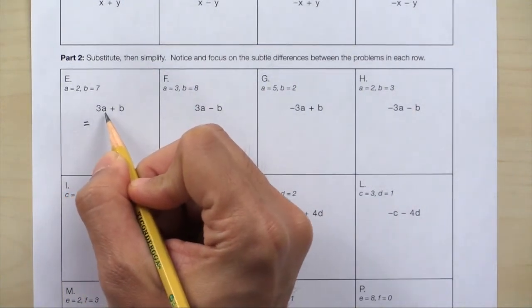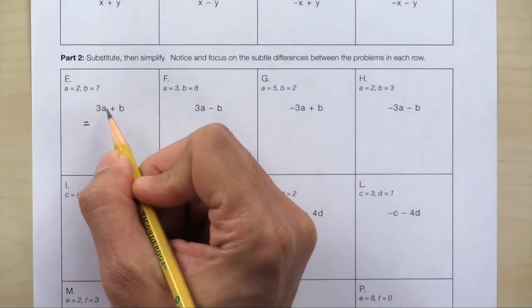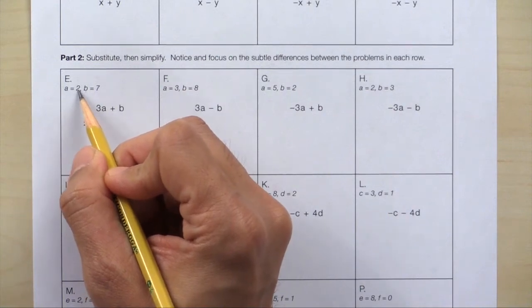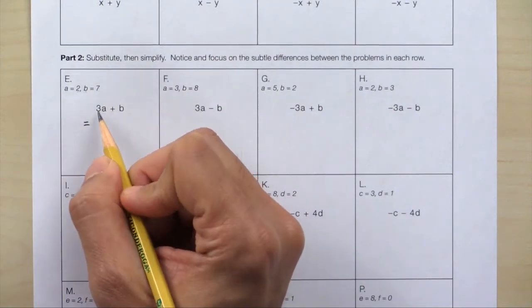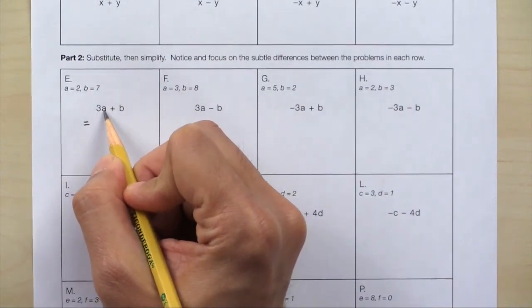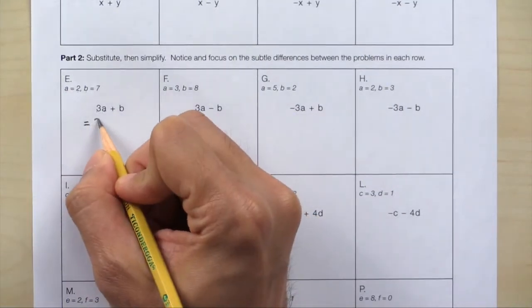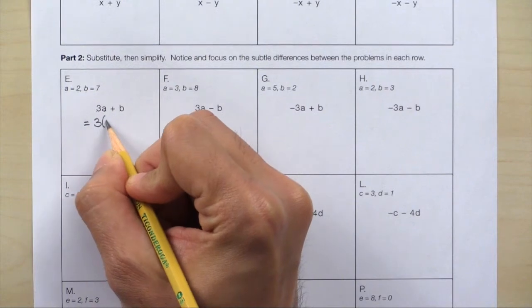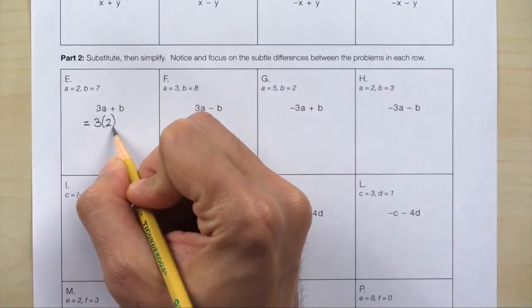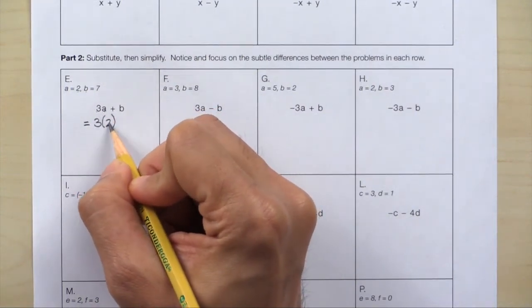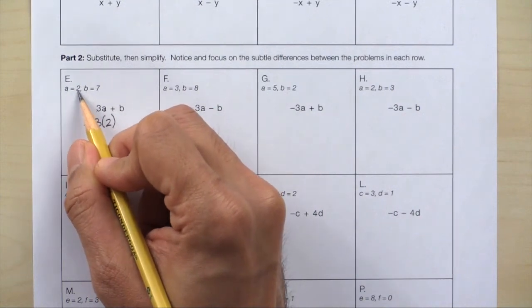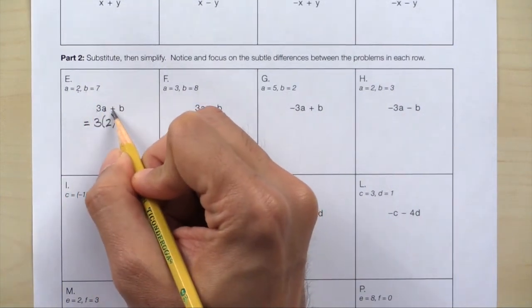Here we have 3 times A. And since we know that A is equal to 2, instead of writing 3 times A, we'll write down 3 times 2. Here's 3 times 2. And notice once again that A is equal to 2, just like it says here. Next, write down plus.